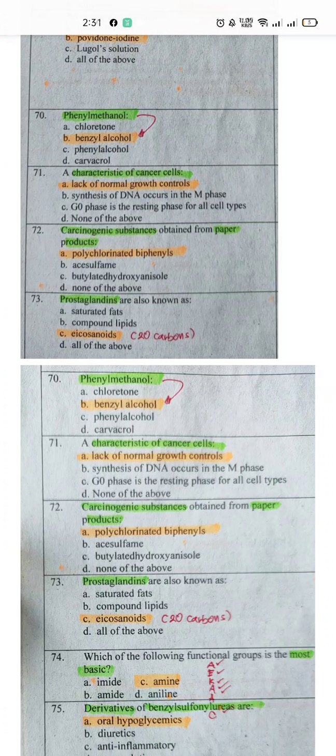Number 75, derivatives of benzyl sulfonylureas are oral hypoglycemics. Your derivatives of your benzyl sulfonylureas are your oral hypoglycemics. So, the drug of choice for the treatment of non-ketosis prone mild diabetics are your sulfonylureas.